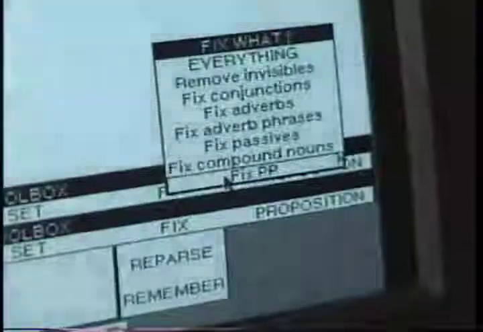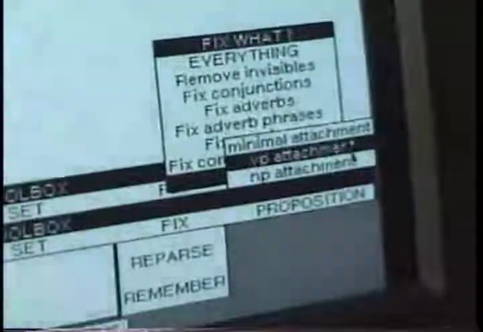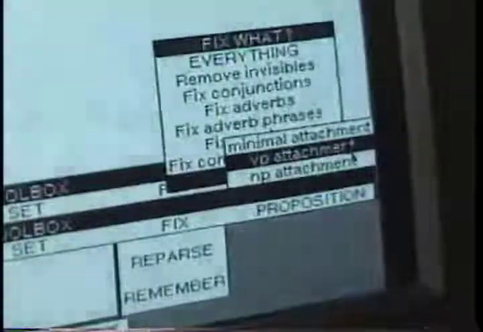In that case, we have a PP. We can fix it automatically, in which case it's going to do minimal attachment, but we could prefer an attachment to the VP or to the NP. In that case, why don't we try attachment to the VP? So in that case, the PP was attached to the verb be here.